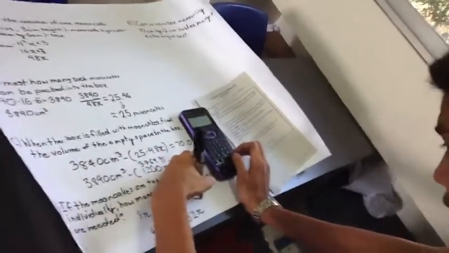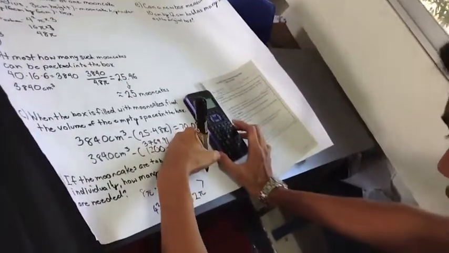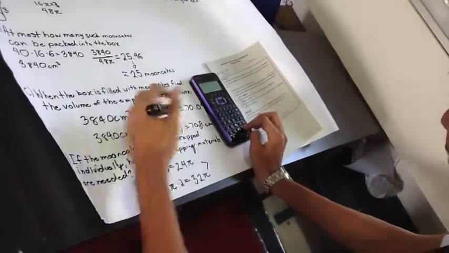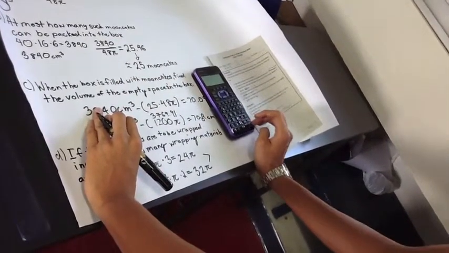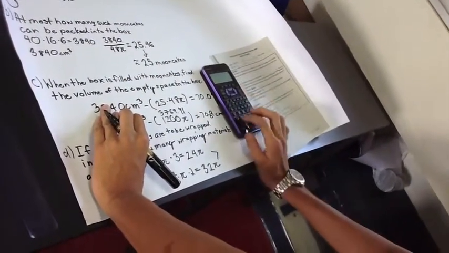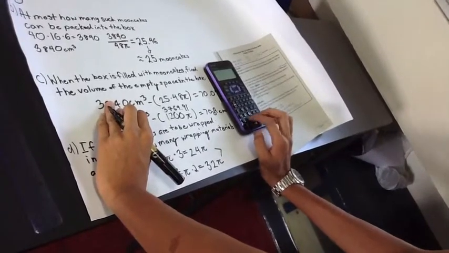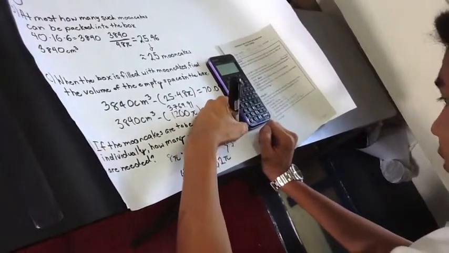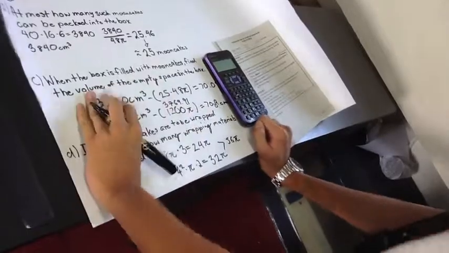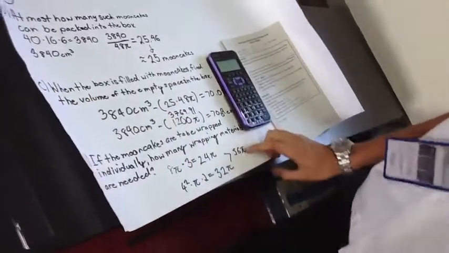Then we add this to the 24 pi. That would equal 56 pi. That's how we get the surface area of one mooncake.